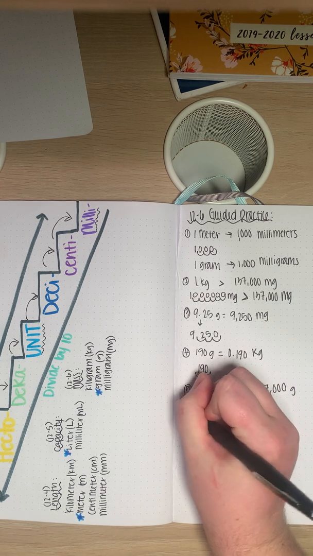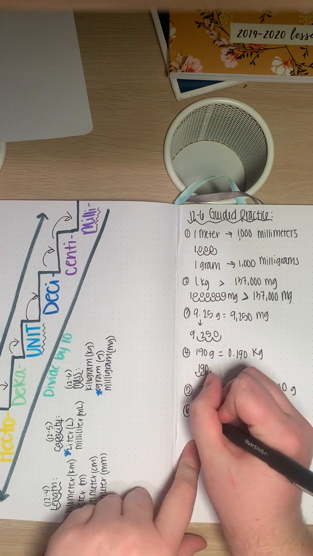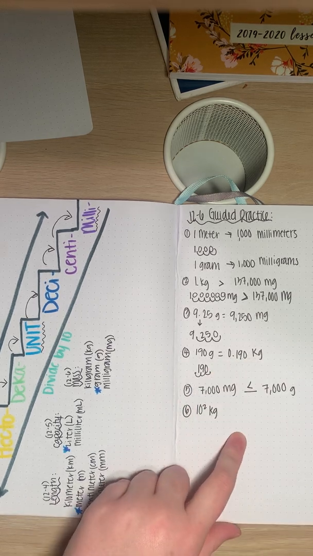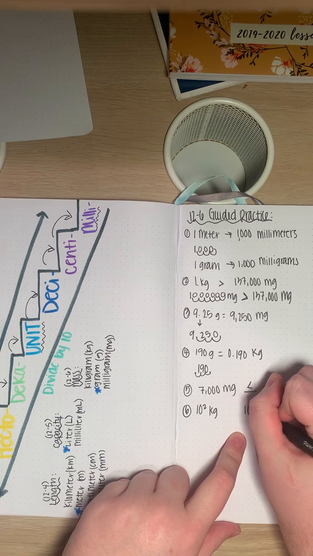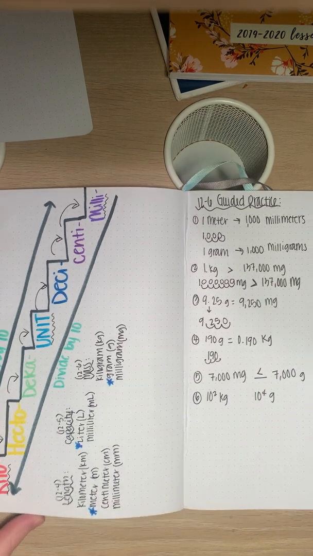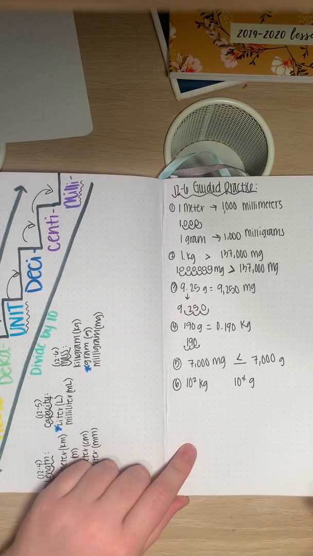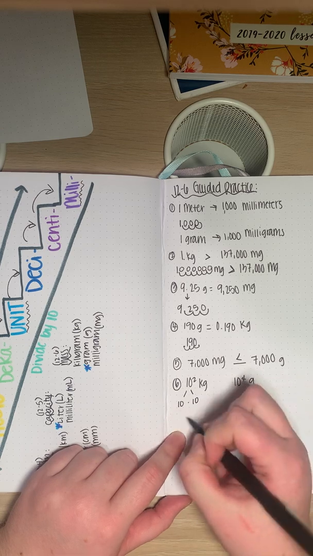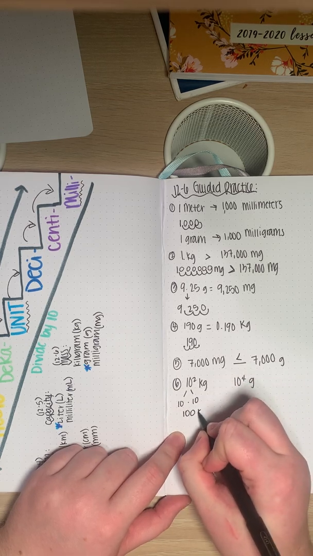So here's our last one. Question 6. We have 10 to the second kilograms and 10 to the fourth grams. Okay. Just a little reminder. So 10 to the second is like saying 10 times 10, which gives me 100.